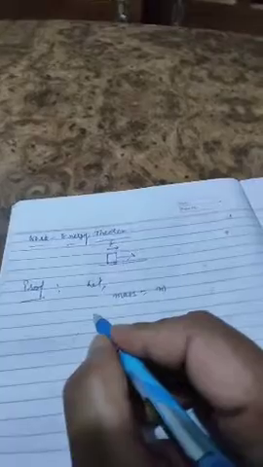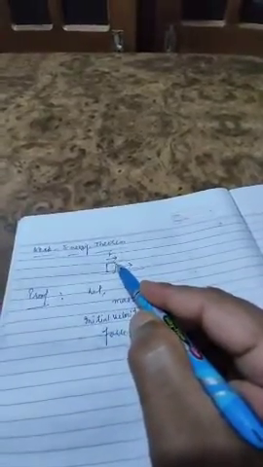Again, let a body of mass m be moving with initial velocity u, and when a constant force F is applied on it along the direction of motion, it produces an acceleration a.